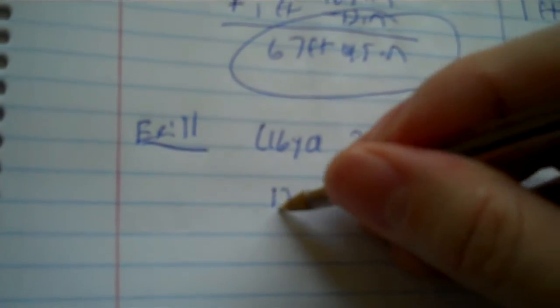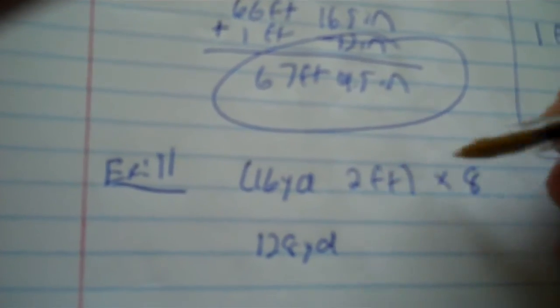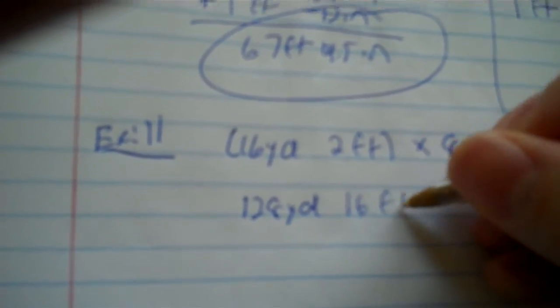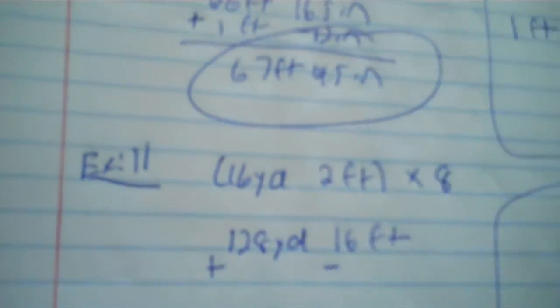We've got 16 yards, 2 feet, multiplied by 8. Okay, 16 times 8 is 128 yards. 2 feet times 8, 16 feet. Good, I'm glad I got one like this. Now see if you can minus and add.